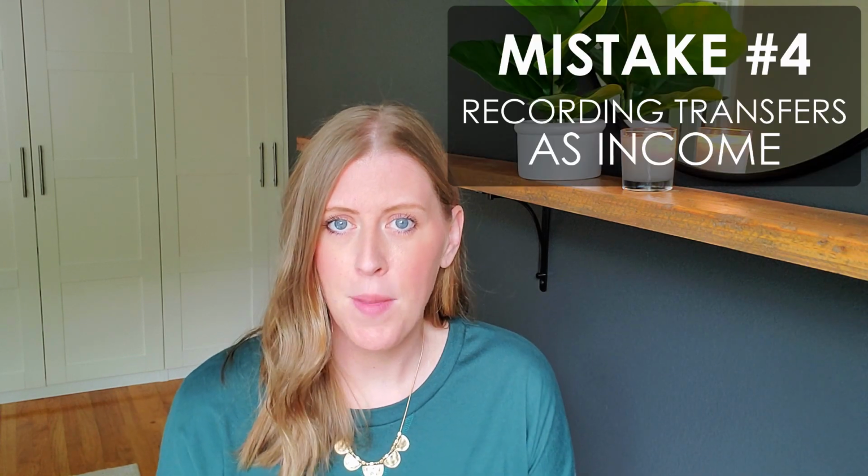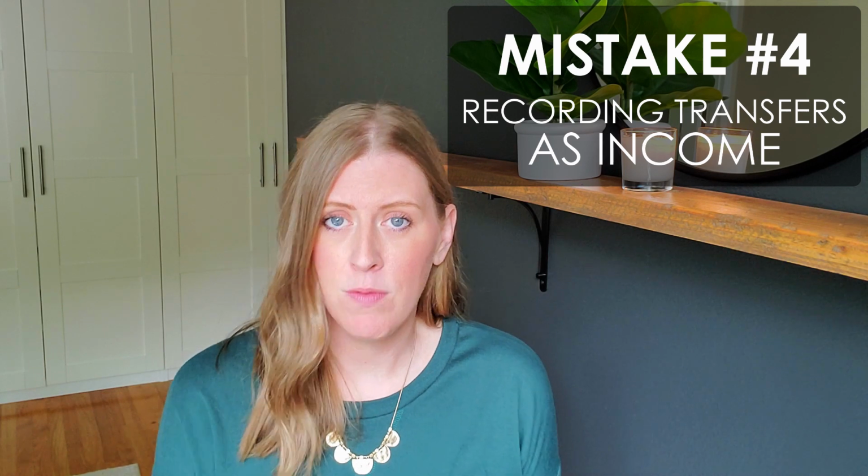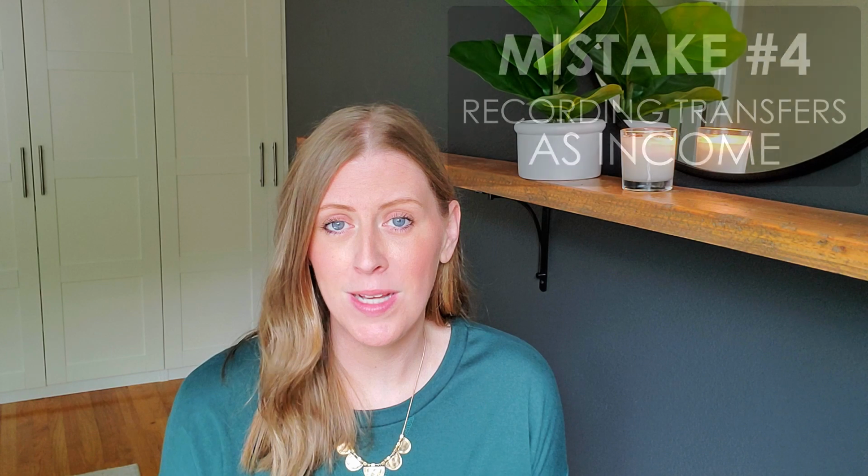All right, the 4th mistake is recording transfers as income. So anytime you're transferring money in and out of different bank accounts, it could look a couple different ways. The most simple way would be you're transferring money from your checking account to your savings account. That is going to look as an addition to your savings account, but it's not actually income that came from a client. You're just moving it from one place to the other.